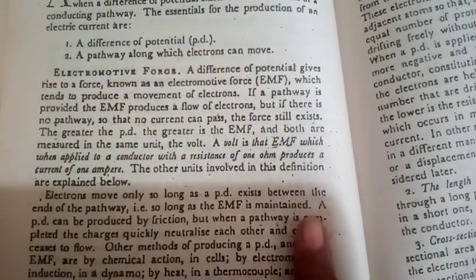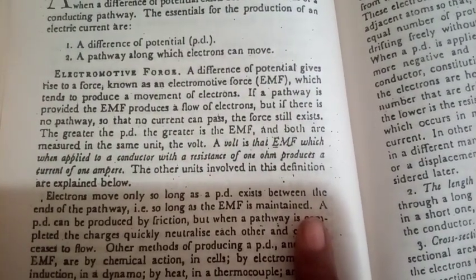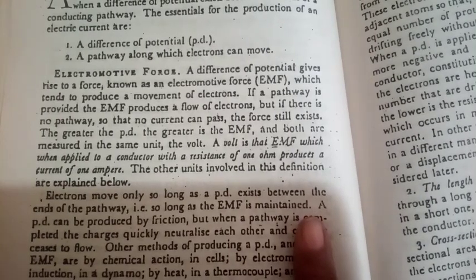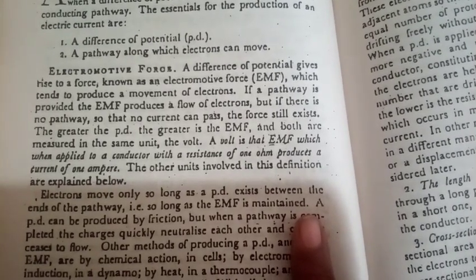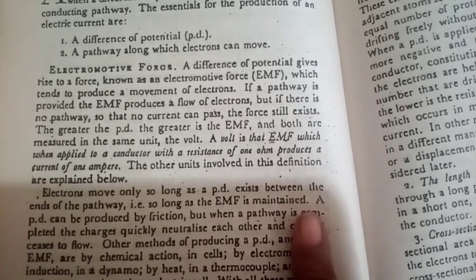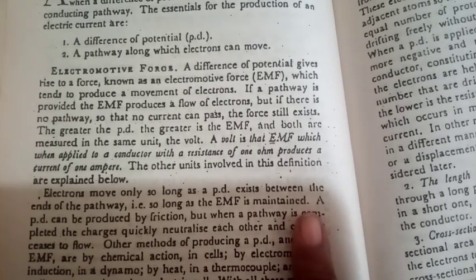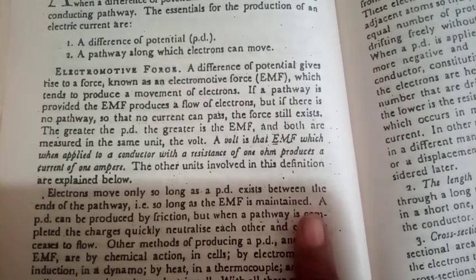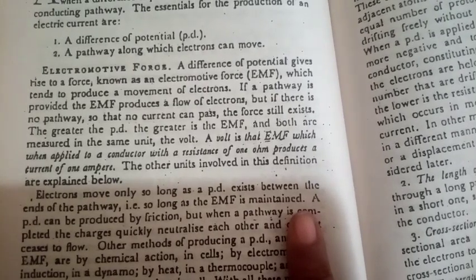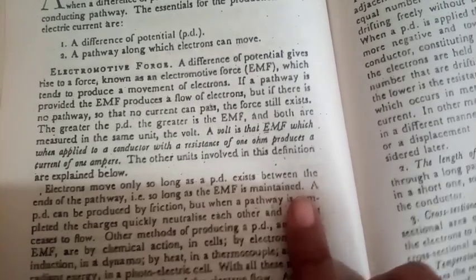Electromotive force: a difference of potential gives rise to a force known as electromotive force, EMF, which tends to produce a movement of electrons. If a pathway is provided, EMF produces a flow of electrons, but if there is no pathway, so that no current can pass, the force still exists.